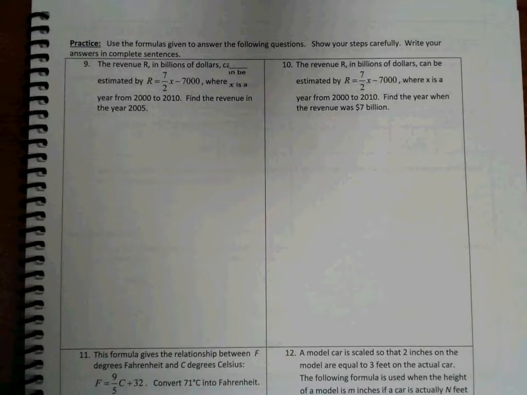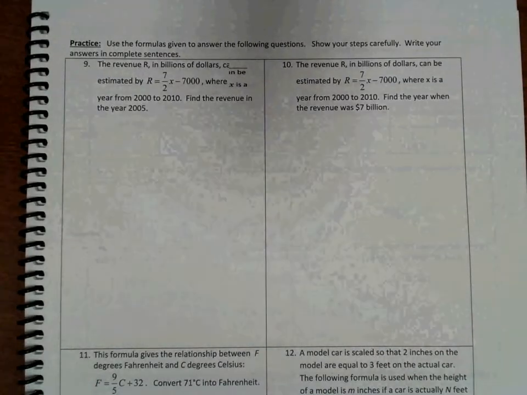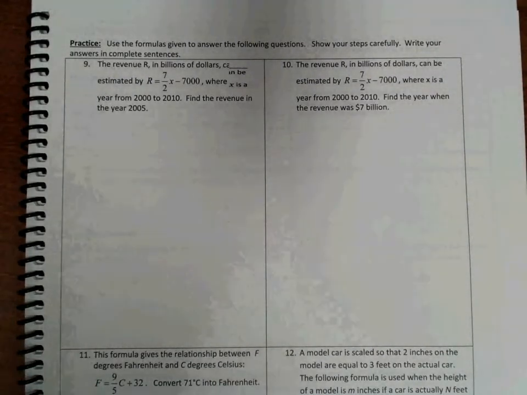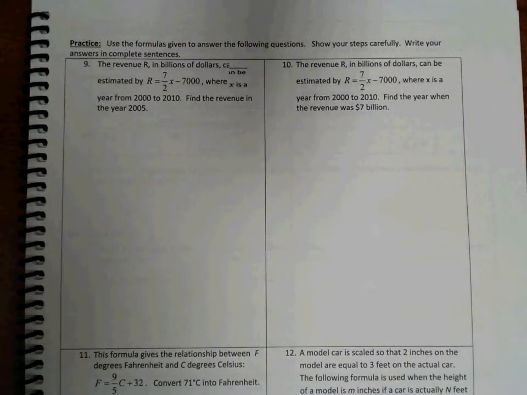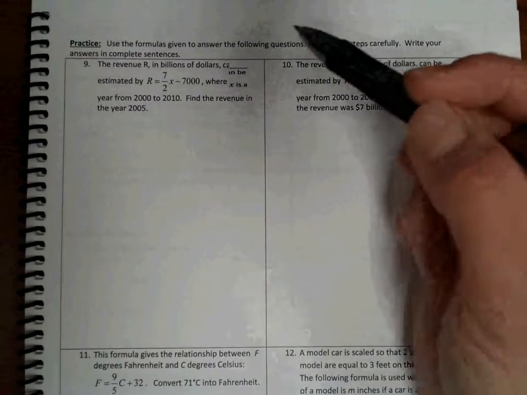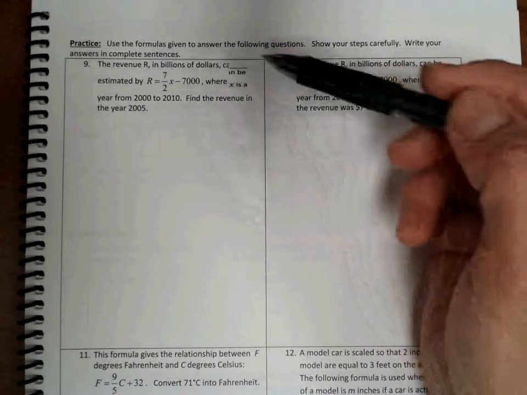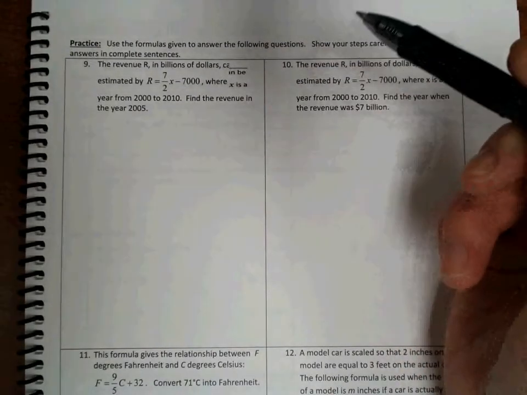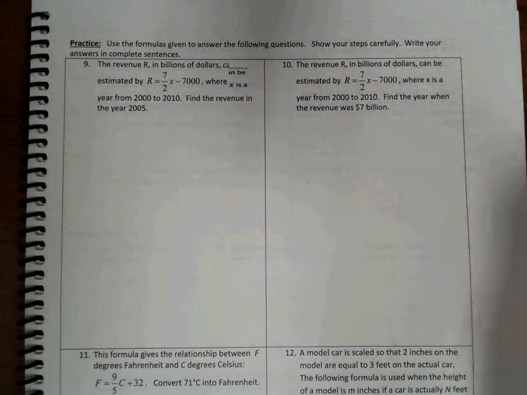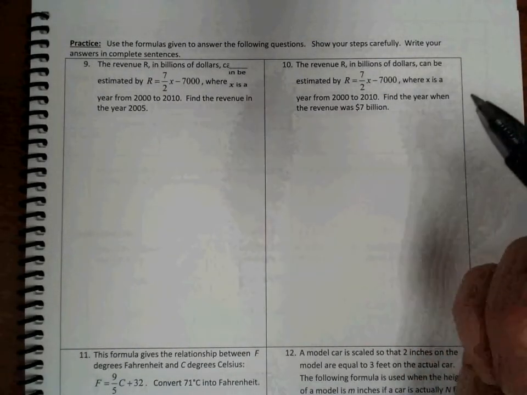Okay, so we're gonna keep working on the activity we had in class that we didn't finish today, which is using formulas with fractions. And so every problem pretty much has a formula that we're gonna try to decide what to plug in and then whether we need to simplify or solve to get our answer. Don't forget to answer in complete sentences.